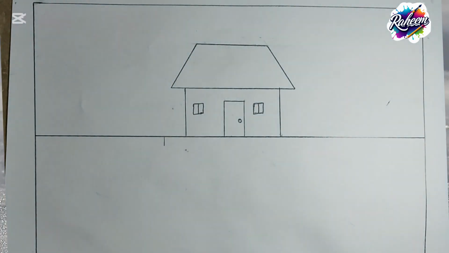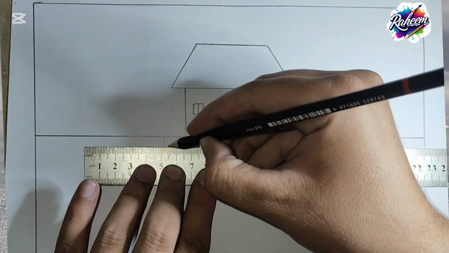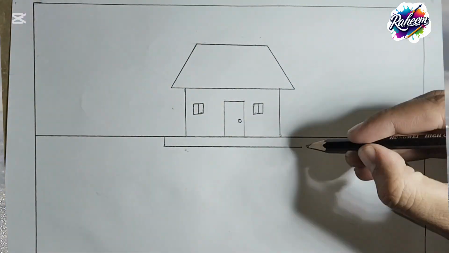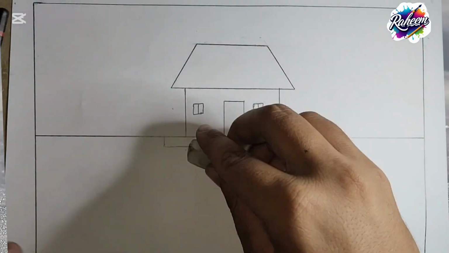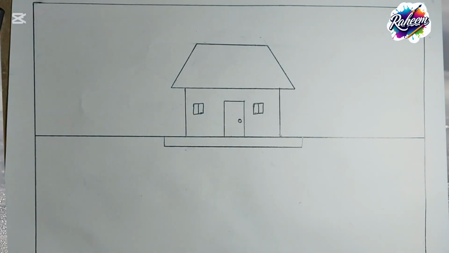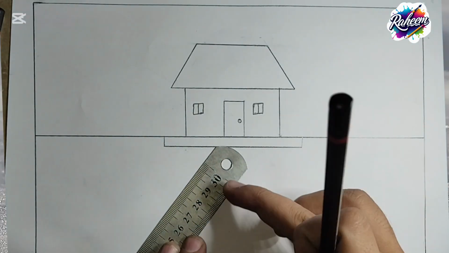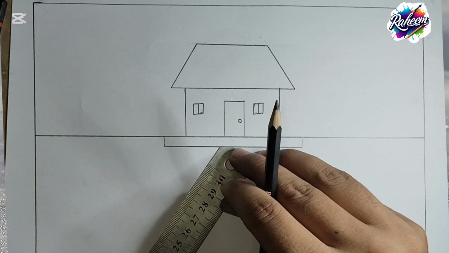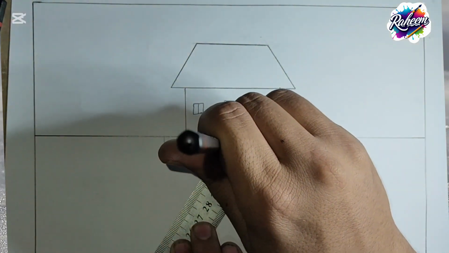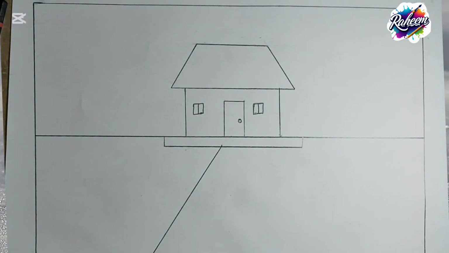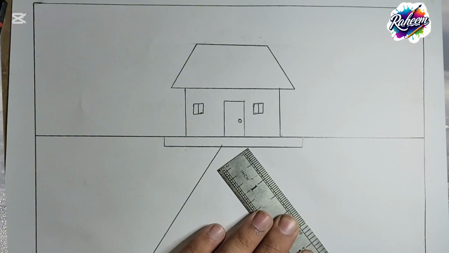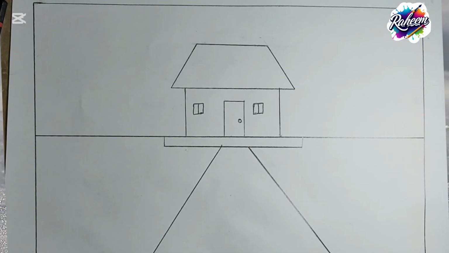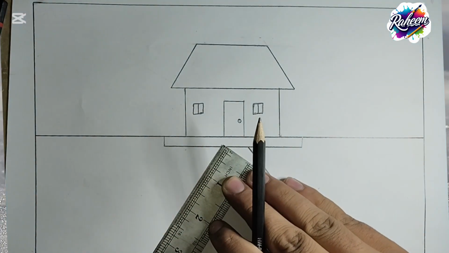Finally, let's draw a road leading up to the house. I will draw a simple straight line for the road and add some texture to give it a more realistic look.